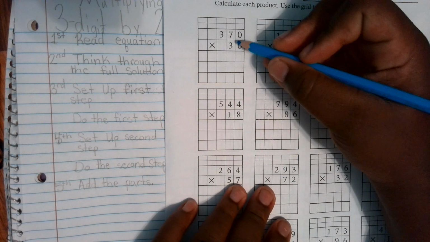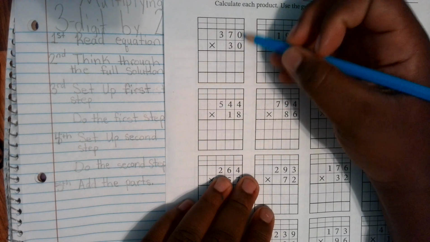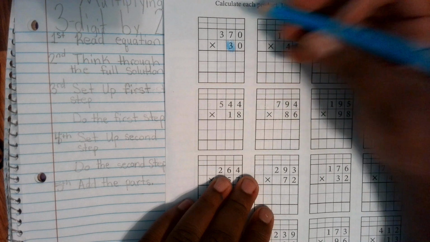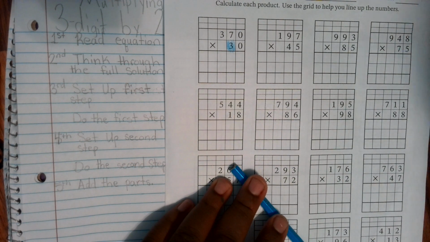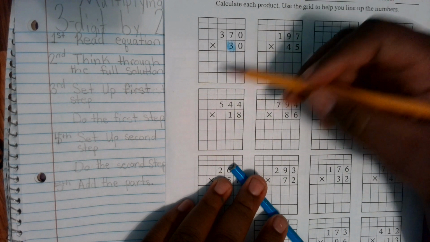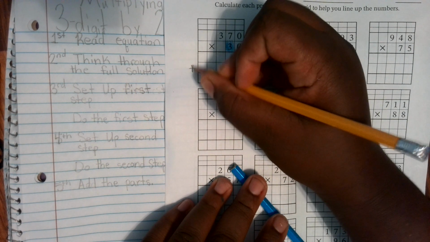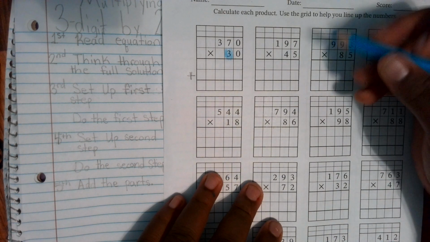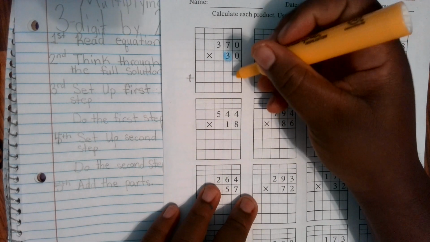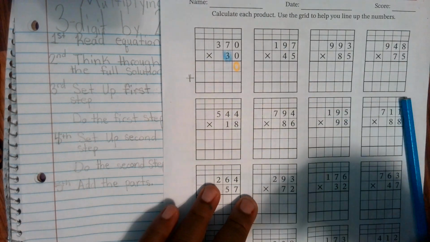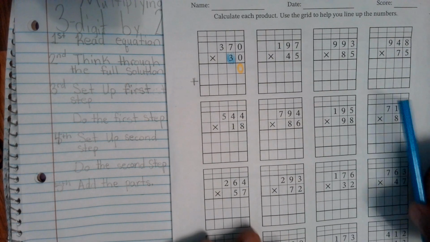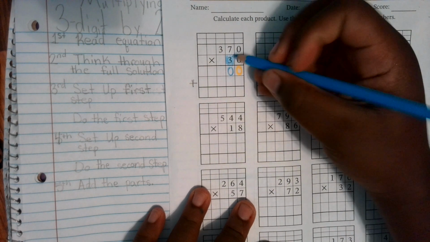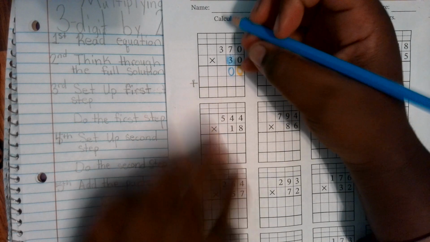To solve this equation, I have to do 370 times 30, which means I'm going to multiply this whole number by 30, and then I have to do 370 times 0. And I will add those two products to get my final answer. So 370 times 30. 30 is a tens number, and so I'm going to begin writing my answer in the tens place. 3 times 0 is 0. 3 times 7 is 21.